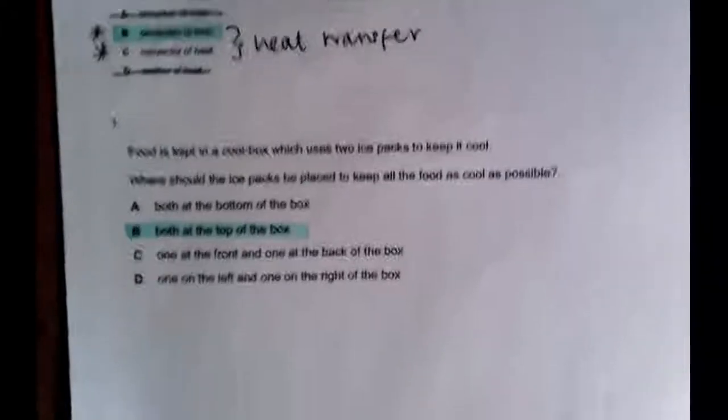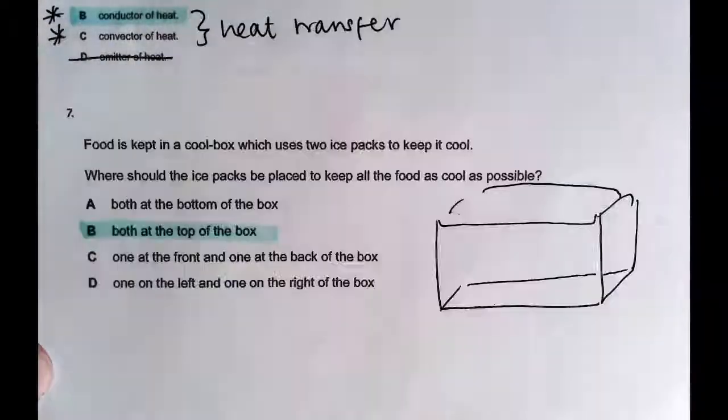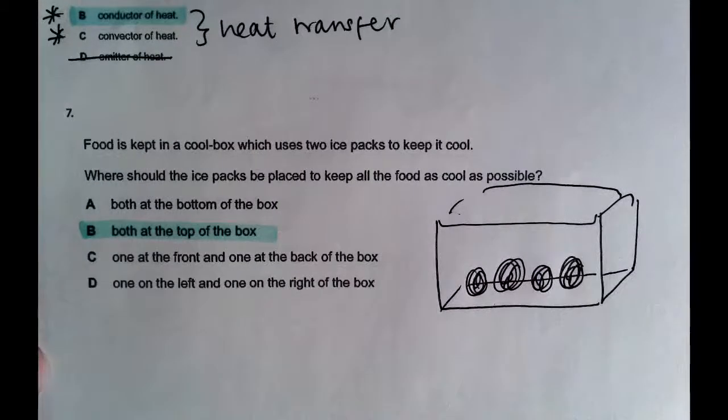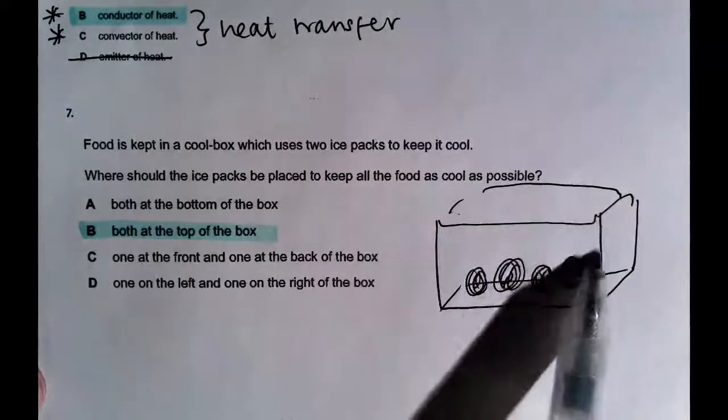Okay, 7. We've got a cool box which uses 2 ice packs to keep it cool. So this is what you take when you go on a picnic and you go outside. If you imagine, it looks a bit like this. Here's your box. It would normally have a lid, but don't worry about that for now. The food's all at the bottom. I'm not going to draw food because I'm not that good at art, but imagine your food's here. You put it in. The question is asking, where do you want to put your ice packs? Do you want to put the ice packs underneath the food, or do you want to lay them on top?